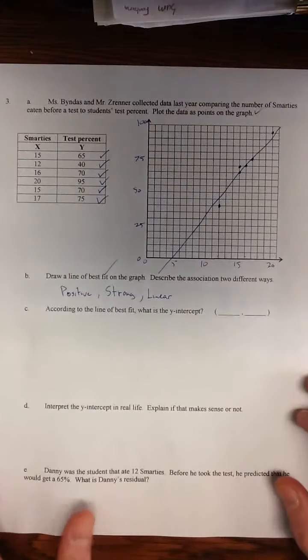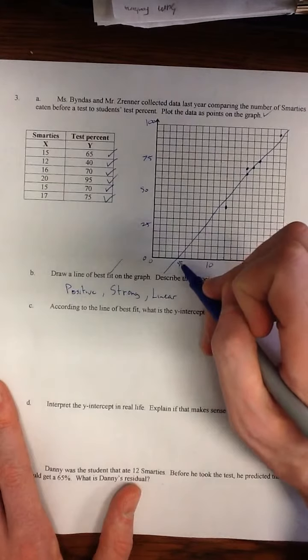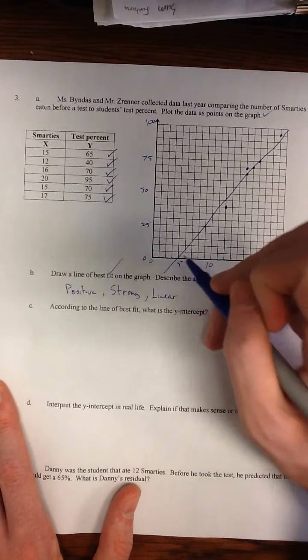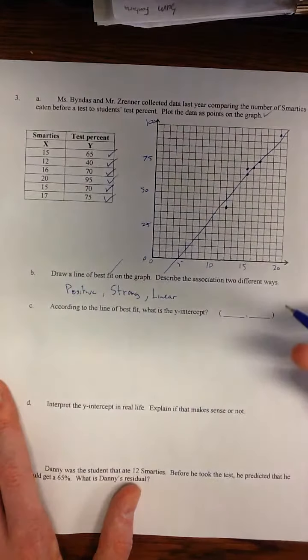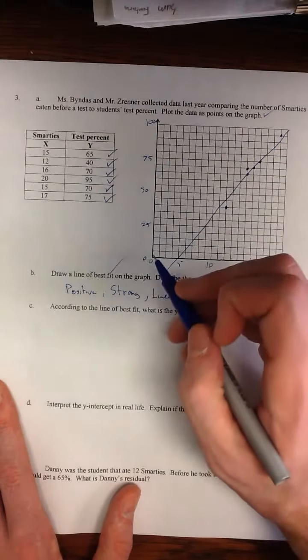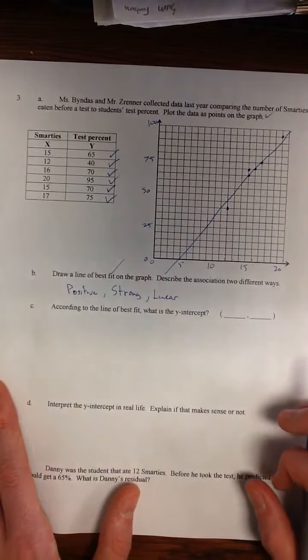So that's that one. So next we need to find the y-intercept. Now one thing to watch out for is this is the x-intercept. This is where it crosses the x-axis. The y-intercept on my graph is going to be somewhere down here. Depending on the line you drew, it could change. I know some people went through 0, 0. Mine does not, so I got to go the long way, which I guess is good.